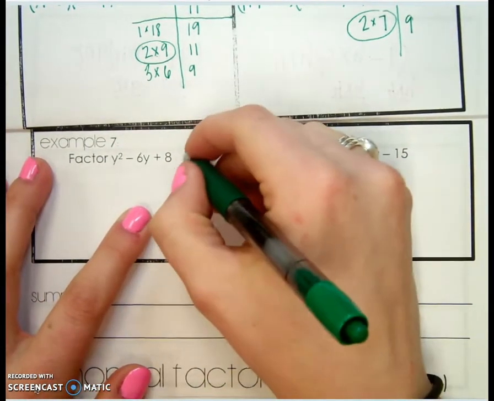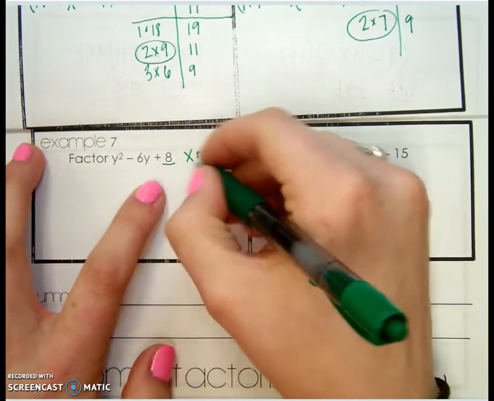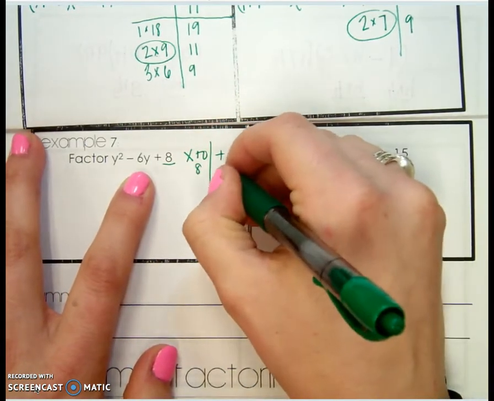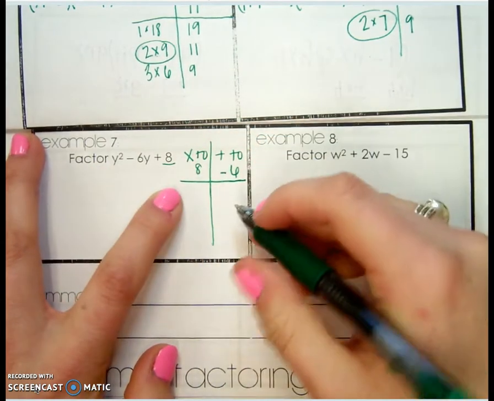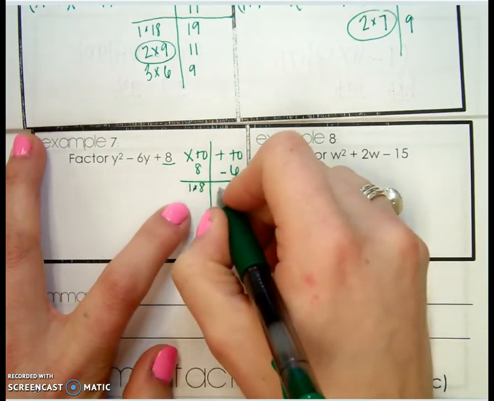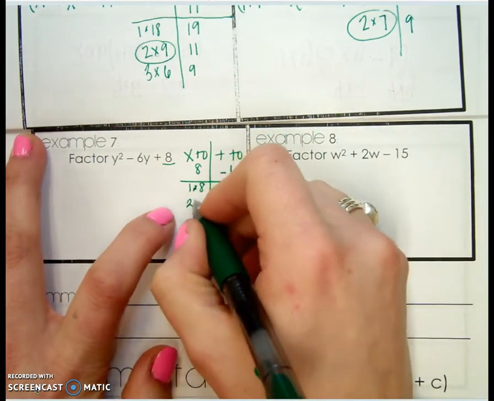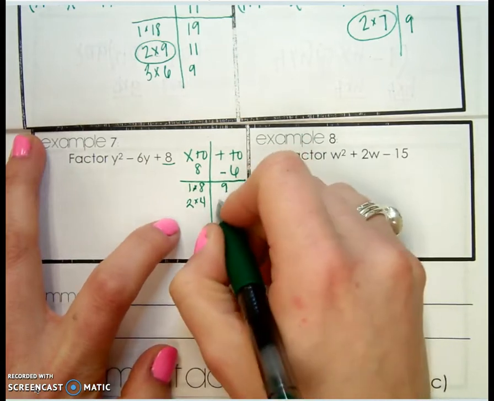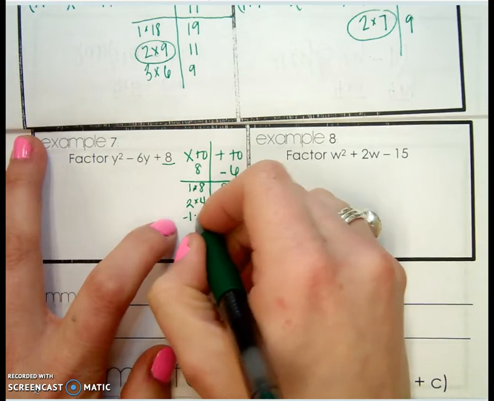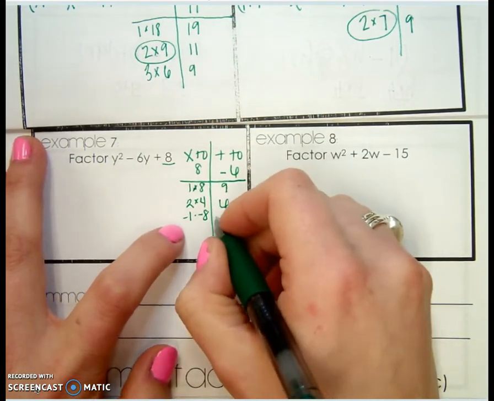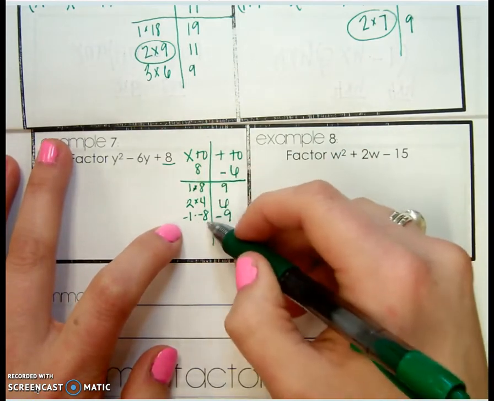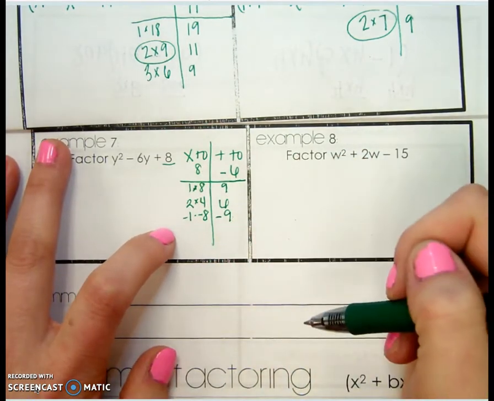Example 7. We need to multiply to give me 8 and add to give me negative 6. So we have 1 times 8, but that gives me 9. 2 times 4 added together gives me 6. Negative 1 times negative 8 gives me negative 9. When multiplied together it gives me 8, but it adds to give me negative 9.